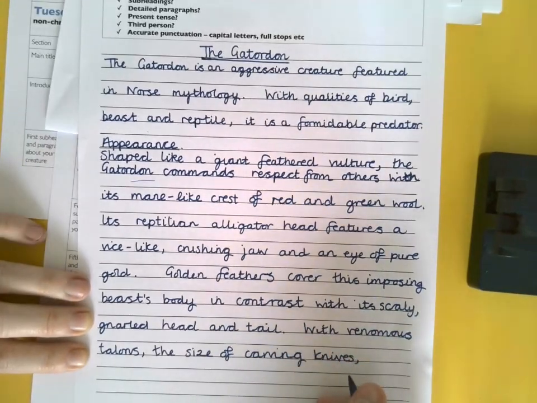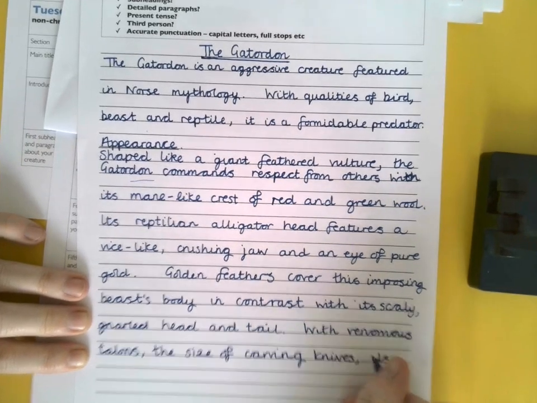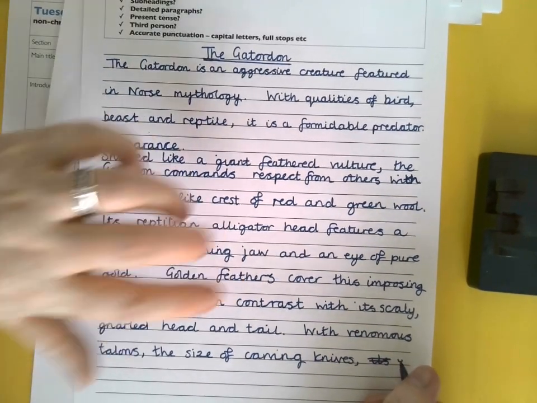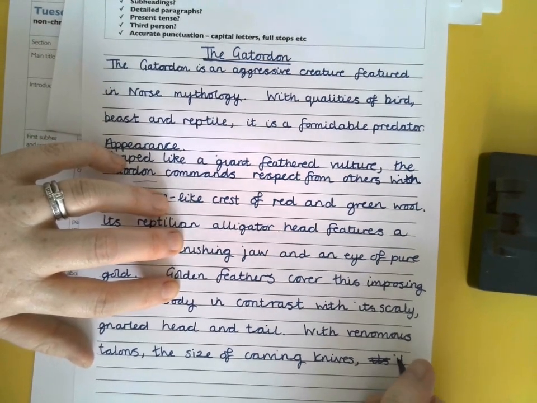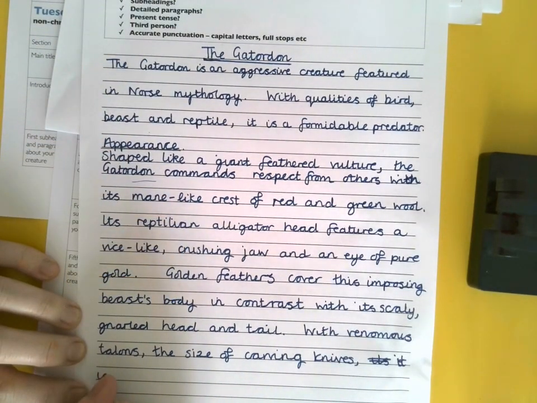It is able, what did I do there? It is, can you still see?